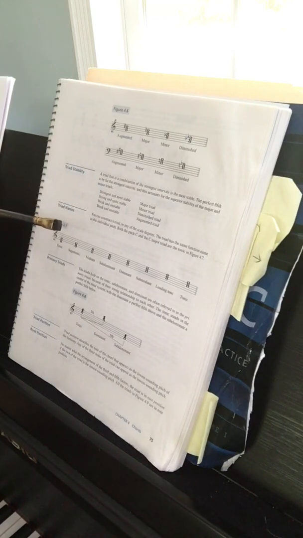Otherwise, they're altered chords. The primary triads, the major triads, are the tonic and the dominant and the subdominant: 1, 4, 5. So those are the primary triads, and you can harmonize all sorts of tunes with them, like Happy Birthday.